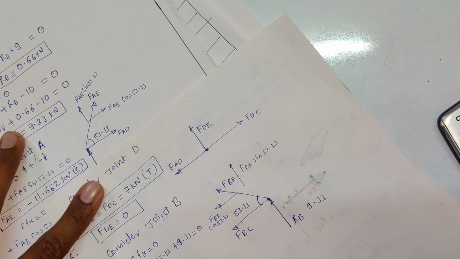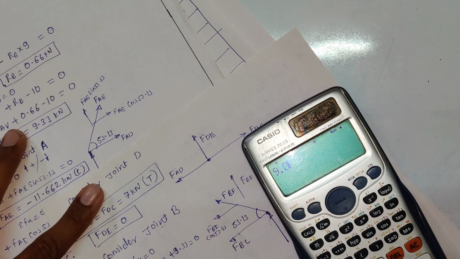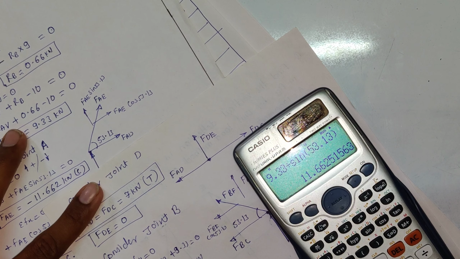So FBF is equal to 9.33 divided by sin 53.13, that is 11.662 kilonewton FBF.